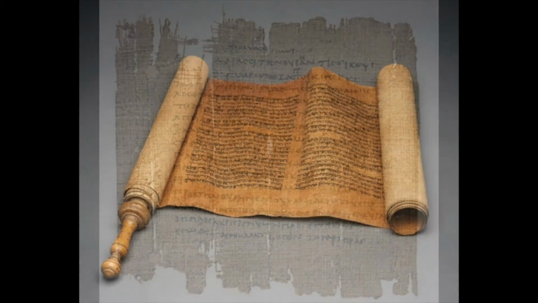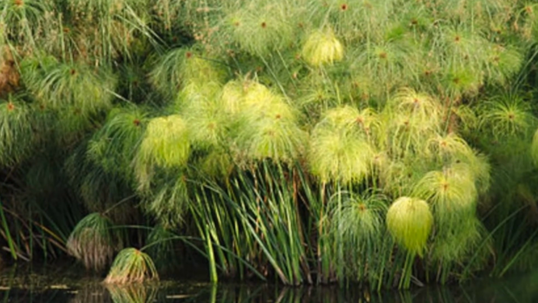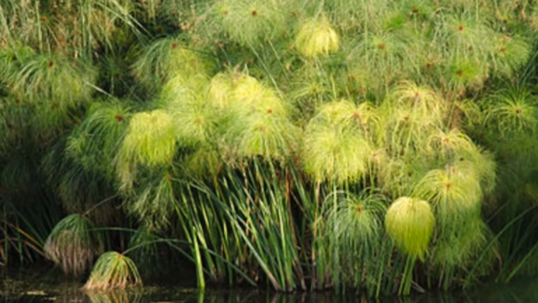How did they write this material? There were several different sources for writing. The main one for the biblical material was the papyrus and the parchment. Papyrus is made from the reed, and they will split the reed into narrow strips, lay it flat, and then put another layer at right angles over it, and then pound it until it becomes like a paper.